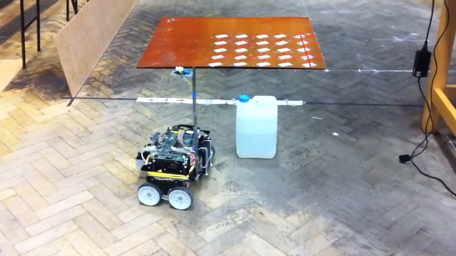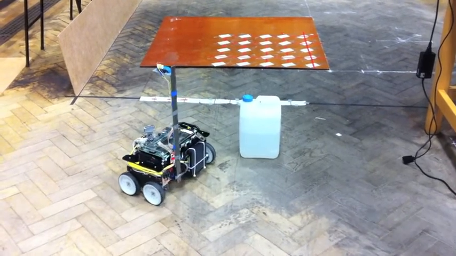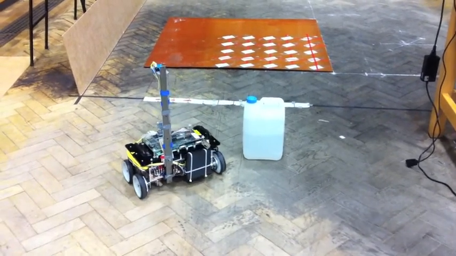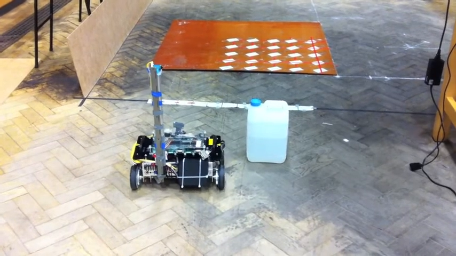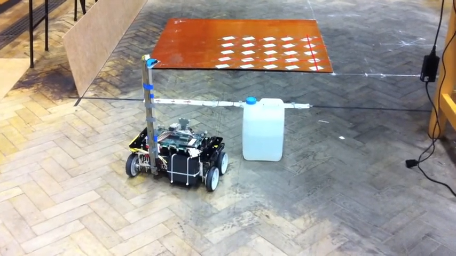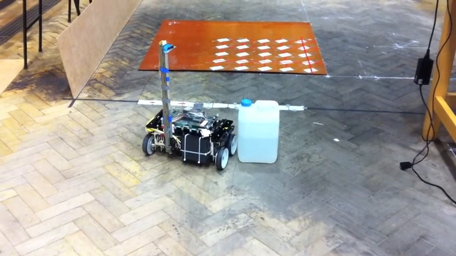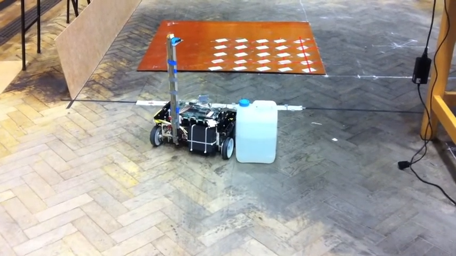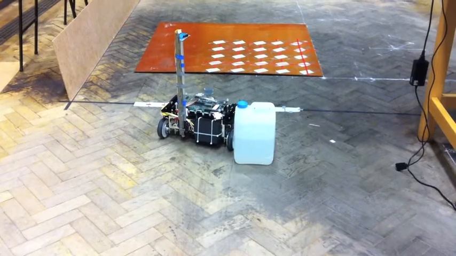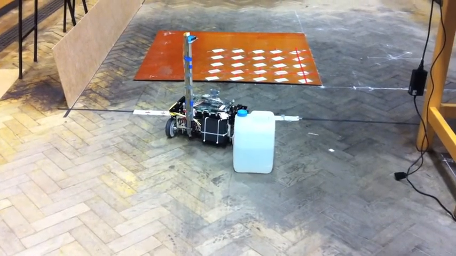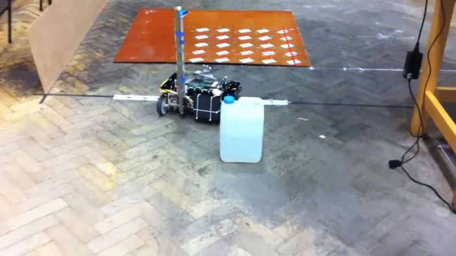While the robot rotates, the compass on the mobile robot will measure the heading information of the mobile robot, and it will compare whether the mobile robot has rotated a certain degree or not. As we can see, the mobile robot bypassed the obstacle without touching it.